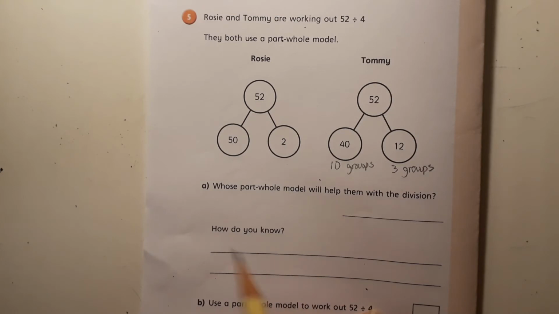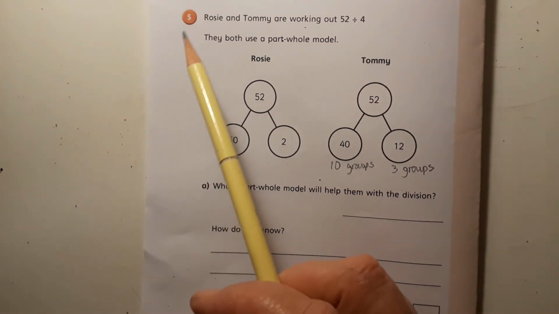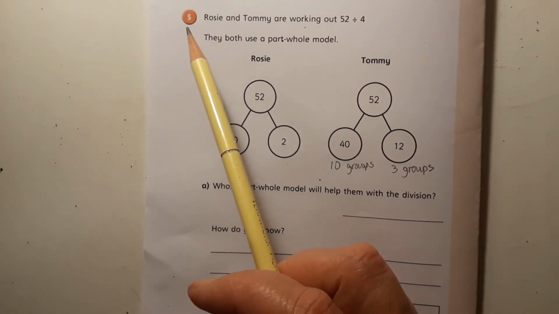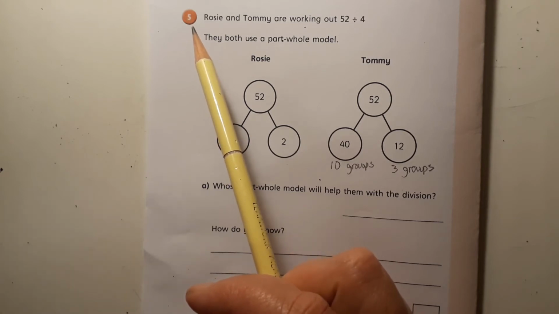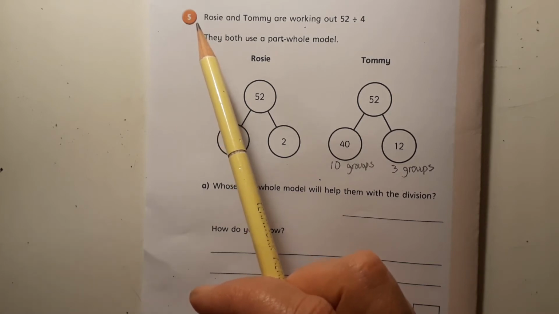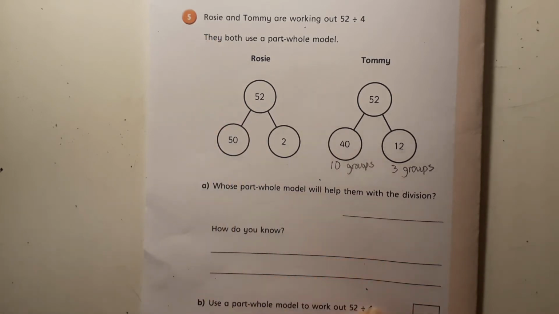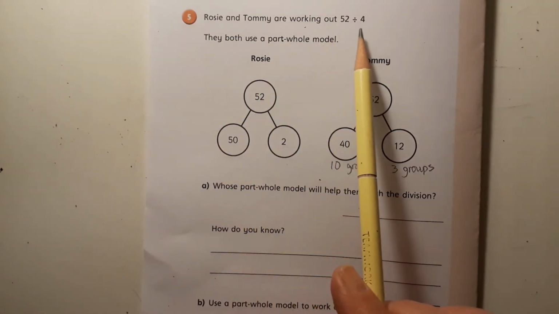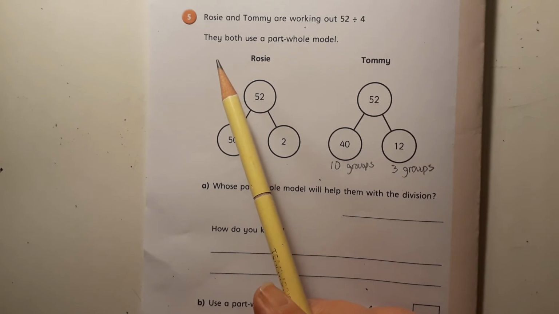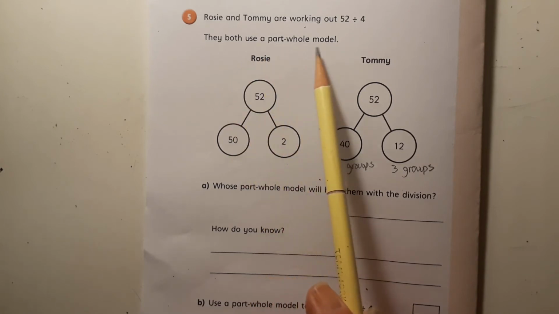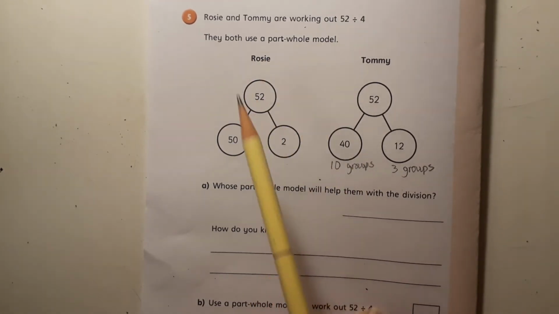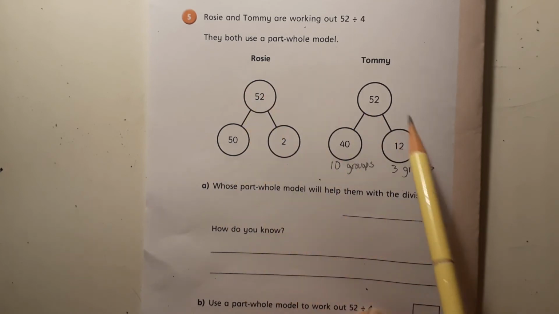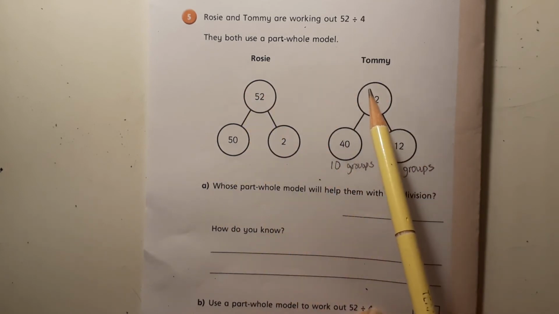Now for question number 5, they're kind of trying to lead you in the same direction that I want you to go, but they're making it a bit more confusing by putting it in a whole part model. So here we've got Rosie and Tommy working out 52 divided by 4. They both use a whole part model, and this is Rosie's one and this is Tommy's one.